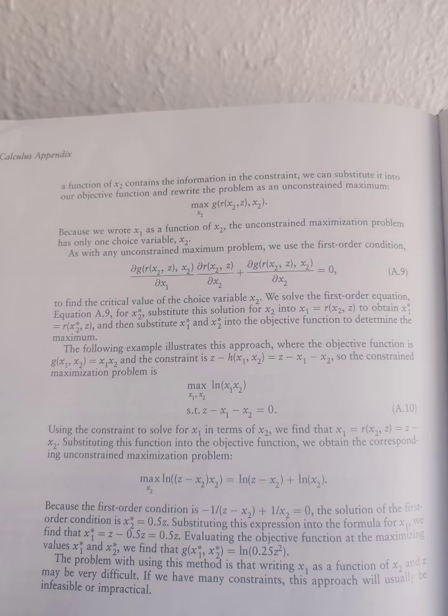Substituting this function into the objective function, we obtain the corresponding unconstrained maximization problem. Max over x sub 2 of the natural log of (z minus x sub 2) times x sub 2 equals the natural log of (z minus x sub 2) plus the natural log of x sub 2.